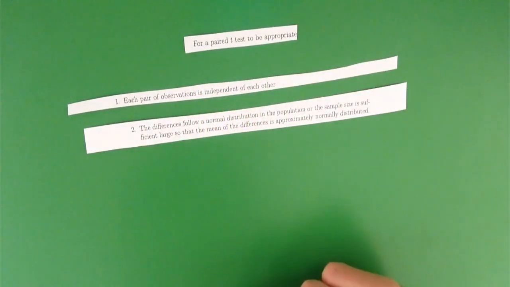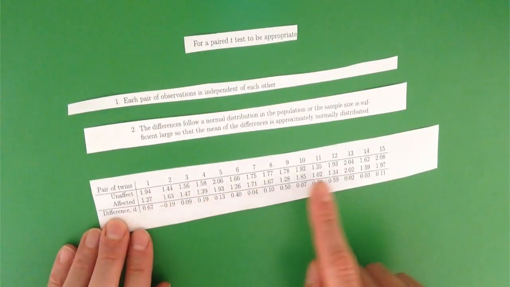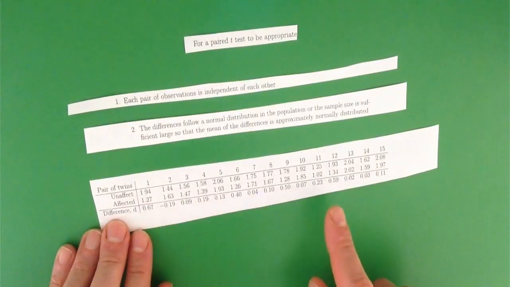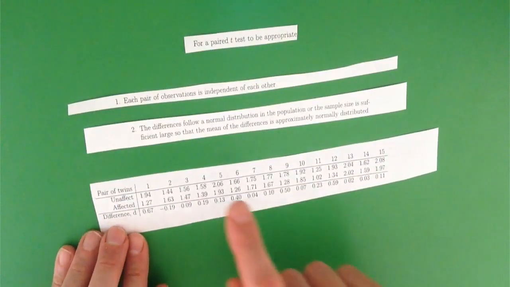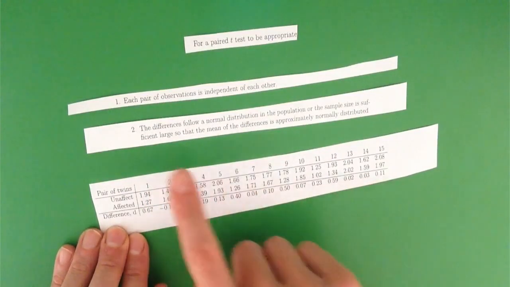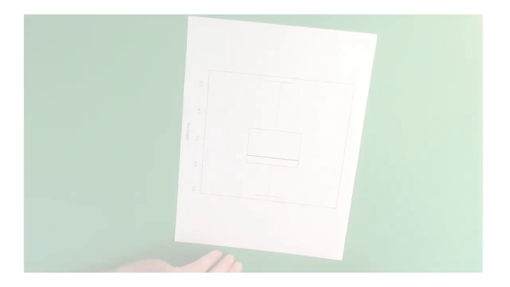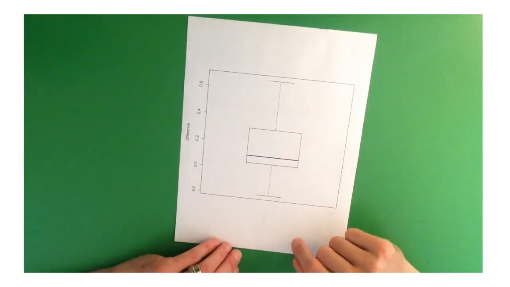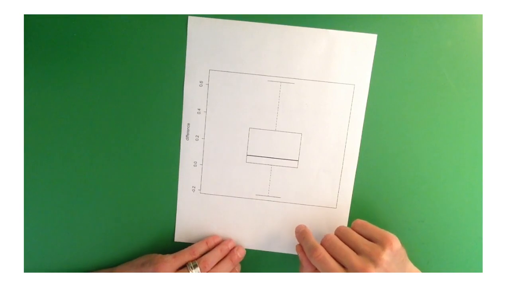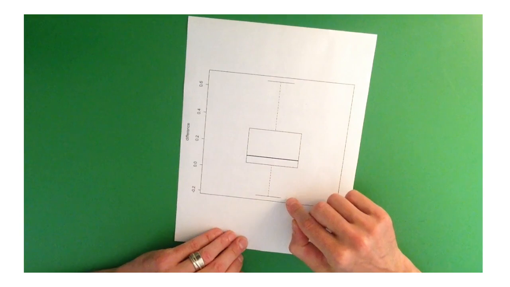For a paired t-test to be appropriate, each pair of observations has to be independent of each other. So that means that each pair of twins has to be independent of each other, which seems to hold. The other assumption is that the differences, these differences down here, follow a normal distribution. How can we check that? One way to check if the data is normally distributed, the data being the differences, is to look at a box plot of the differences. Well, this box plot looks right skewed.